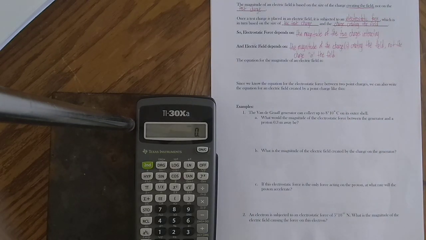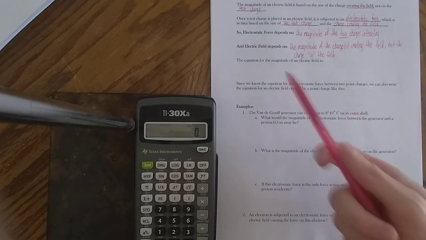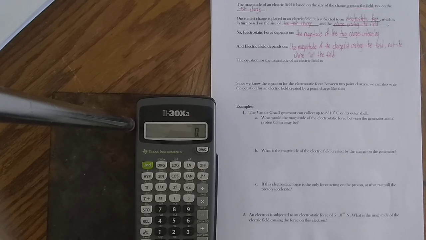The size of the electric field is determined by the charges that are creating that field in the first place, the charges that are creating those patterns.